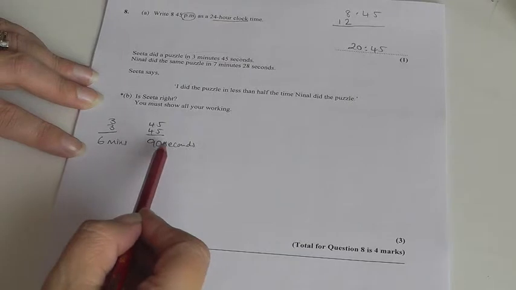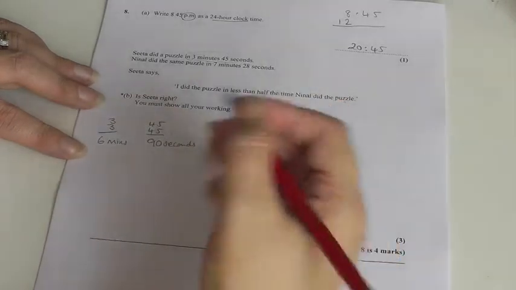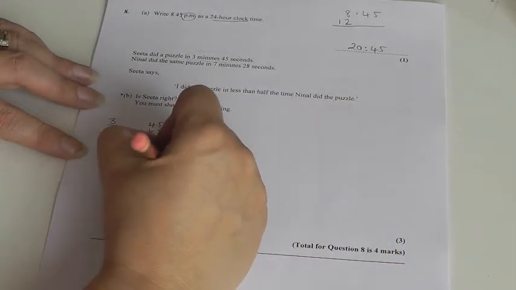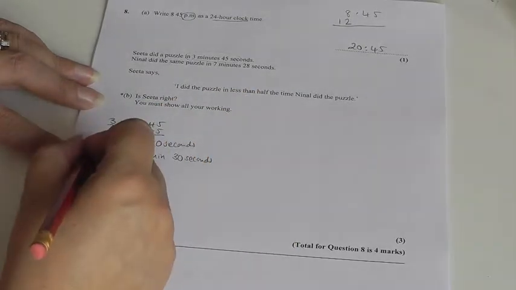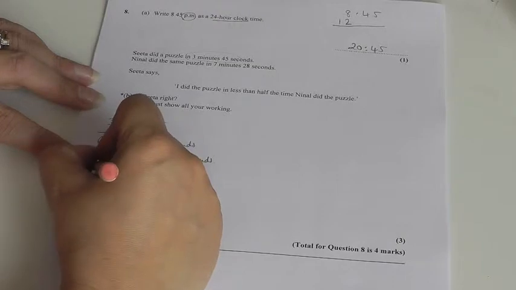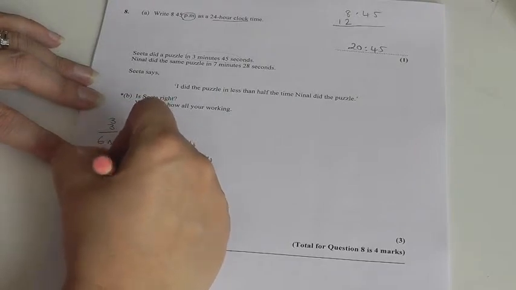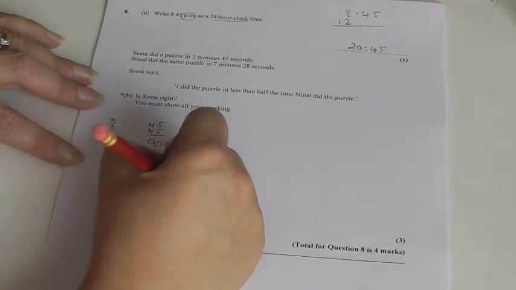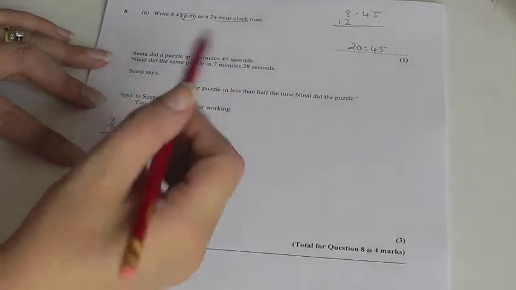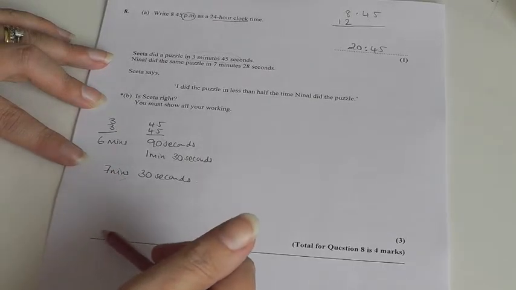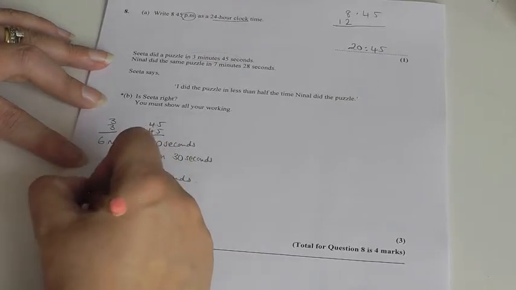To add this onto here, I need to change this into minutes and seconds. There's 60 seconds in every minute, so this is going to be 1 minute and 30 seconds. That means that if Sita doubled her time to do the puzzle, it would be 7 minutes and 30 seconds. This is longer than Ninal's time, which means it didn't take her less than half the time. It actually took her slightly more than half the time, and you need to say that.